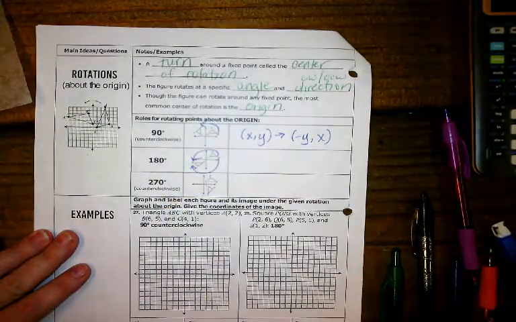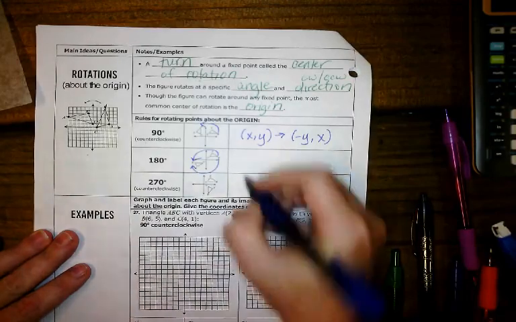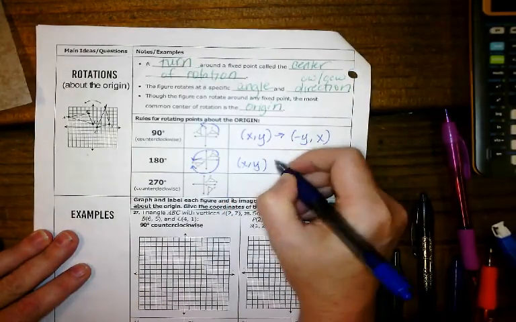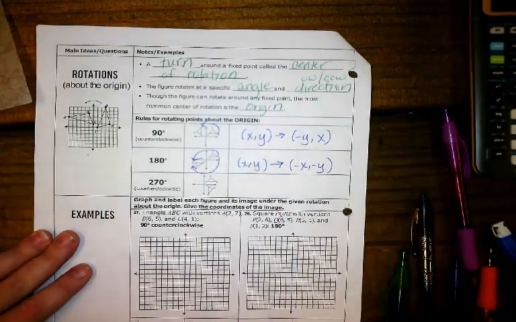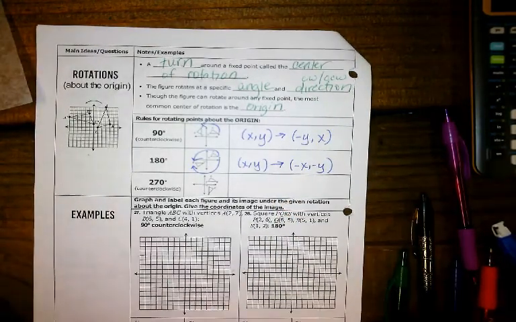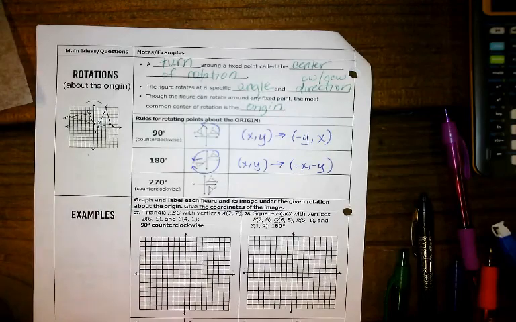For 270 degrees counterclockwise, x, y, your x becomes whatever your y value used to be, and your y value becomes the opposite of whatever your x used to be.